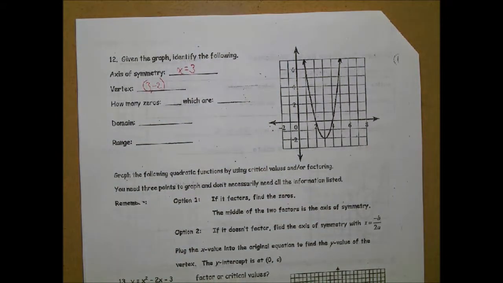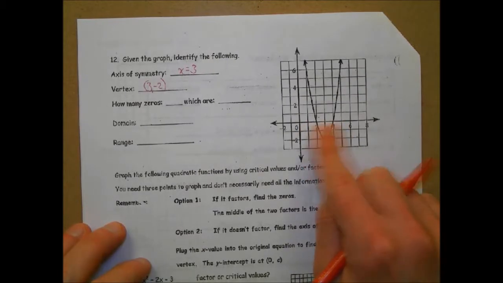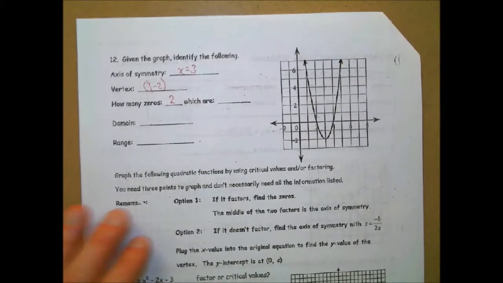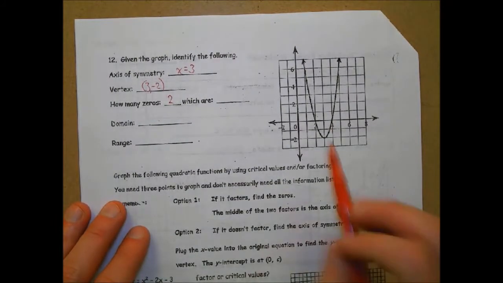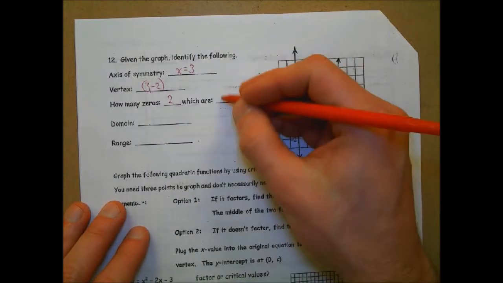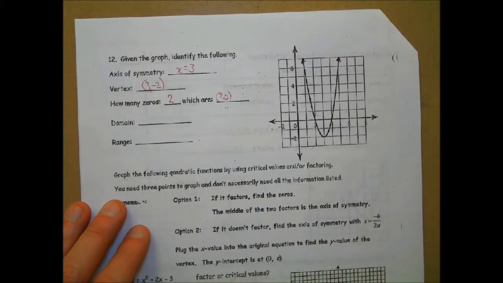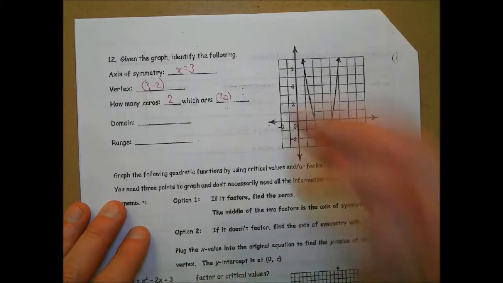How many zeros are there? I count 1, 2, right? Where the graph crosses. 2, 0. Okay. And where are those zeros? What's their location? So 2, 0. Careful, 2, 0. X coordinate first. And then 4, 0.